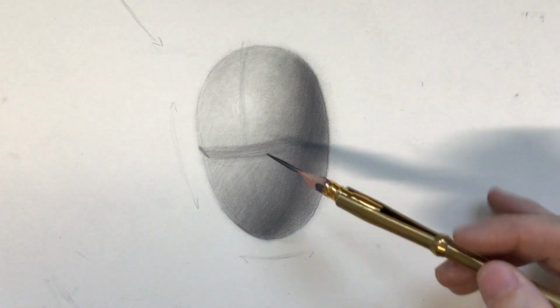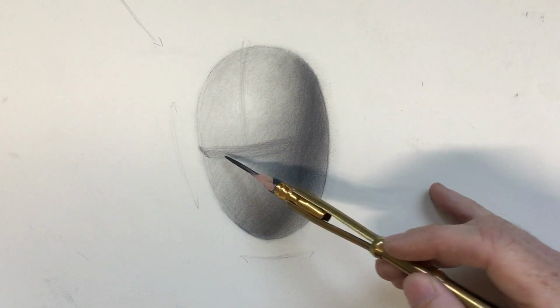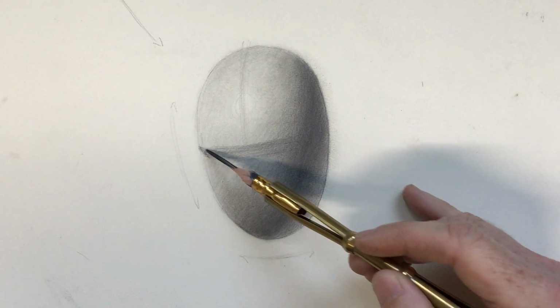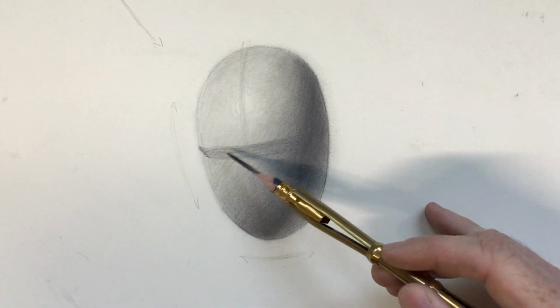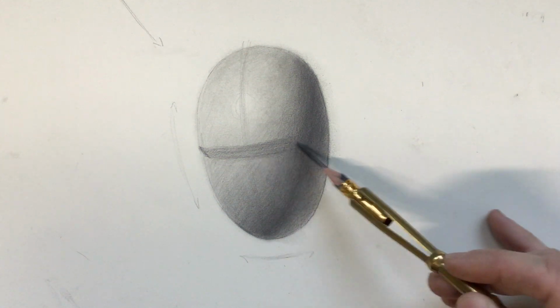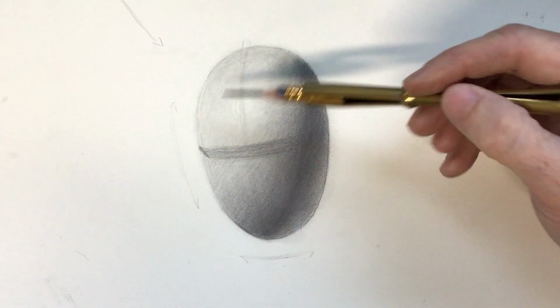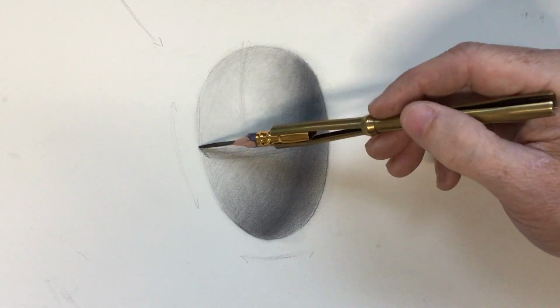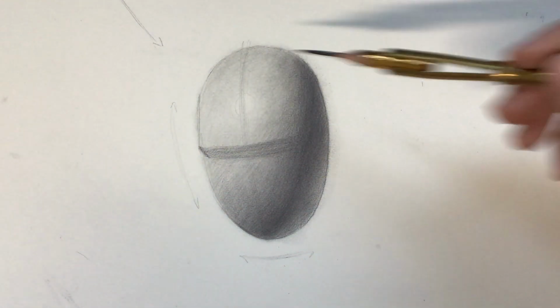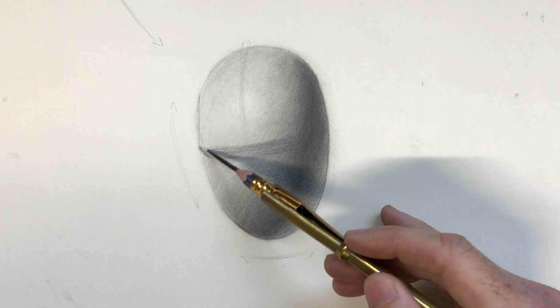For each form and each subform has its own little light ecosystem, even though it all belongs to the larger system of the egg here. So there's our first big move in translating this egg into the head. It's the plane of the brow.